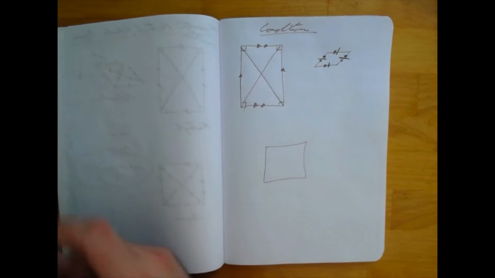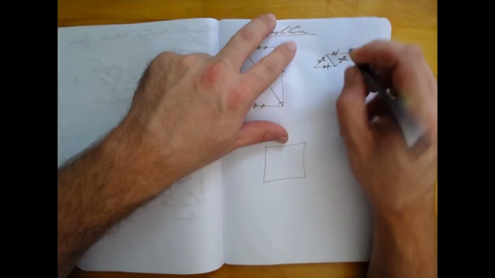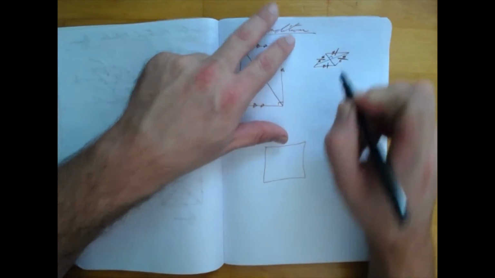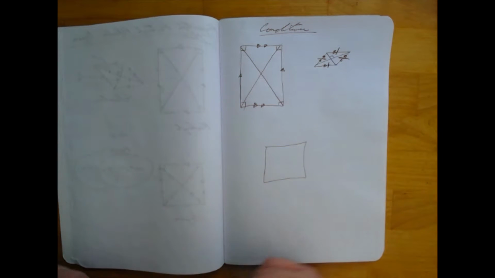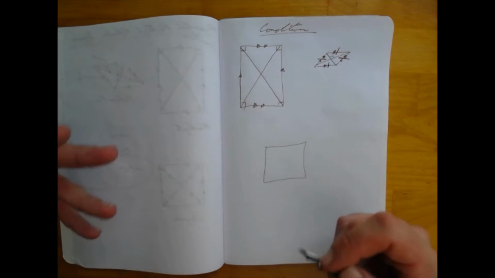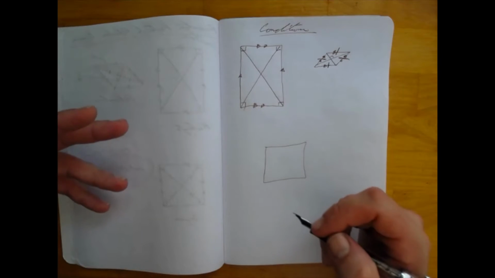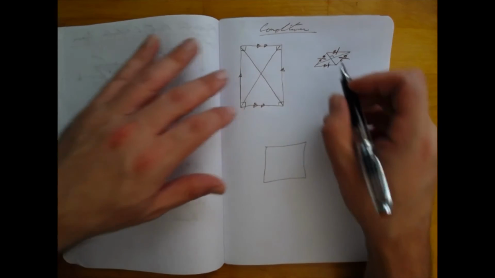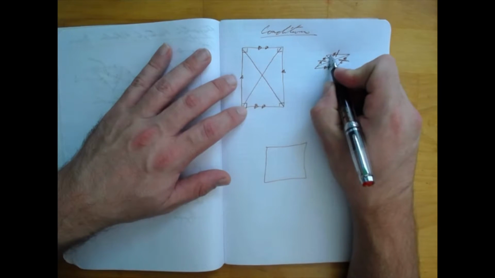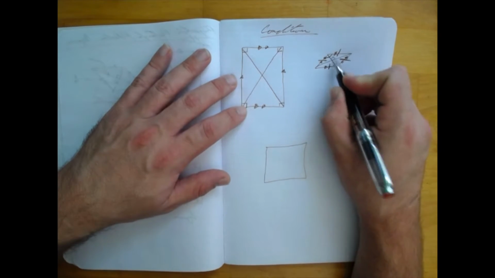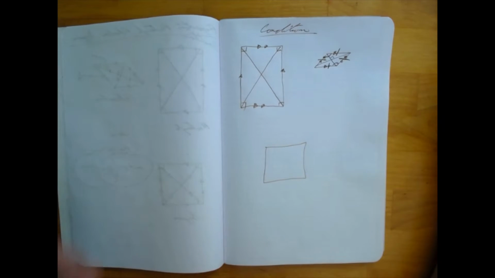If the diagonals of a parallelogram, so if this line and this line meet at 90 degrees, then that parallelogram is a rhombus. And if one diagonal of the parallelogram bisects the pair of opposite angles, so this line is the bisector of both of those angles, then the parallelogram is a rhombus, and we would be able to use side-angle-side congruency for triangles to prove this.